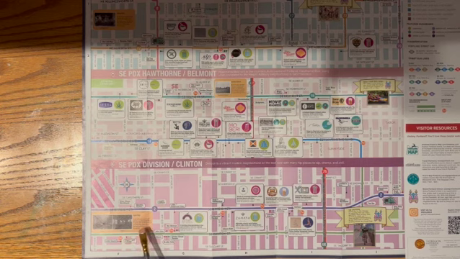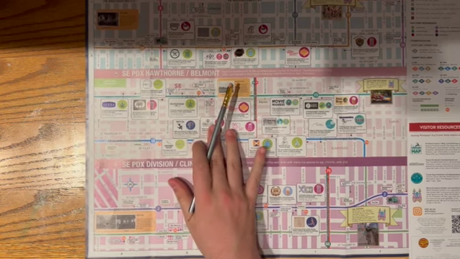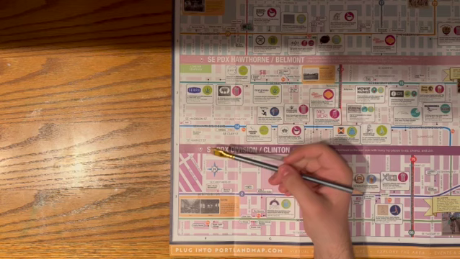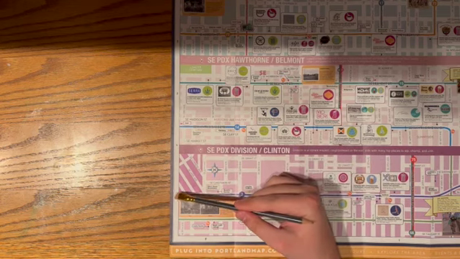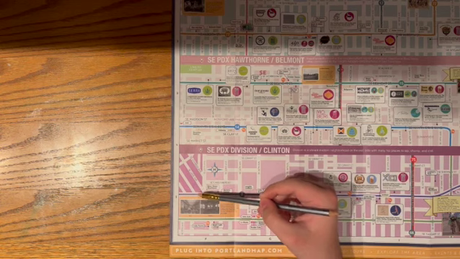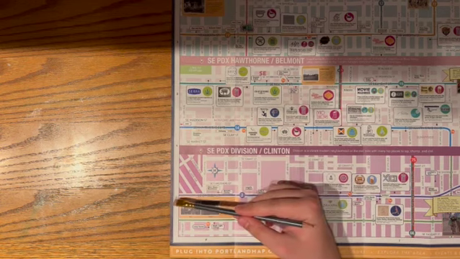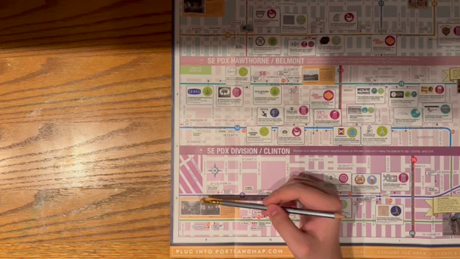And we also have mentioned here Ladd's Addition, which, if we see here in this darker purple section, is quite odd in the overall grid structure of Portland streets.